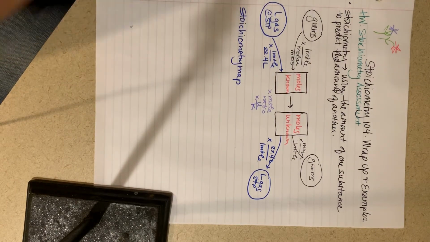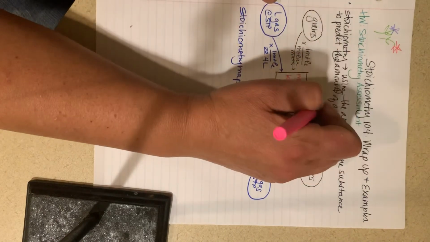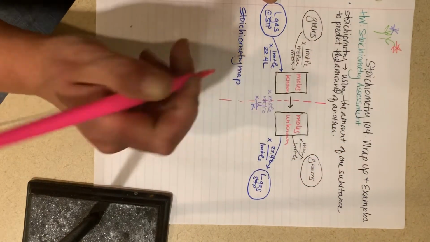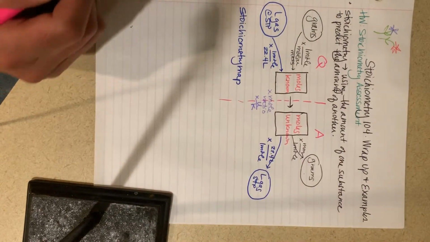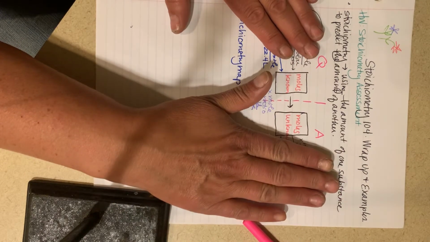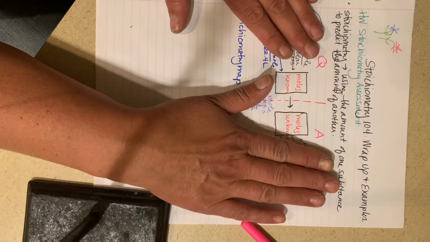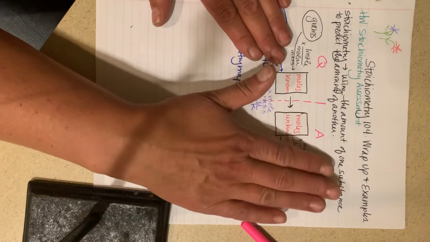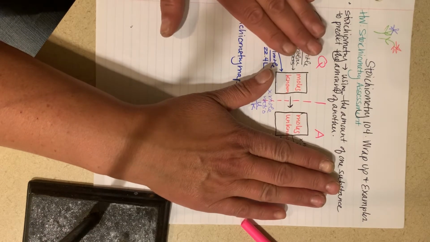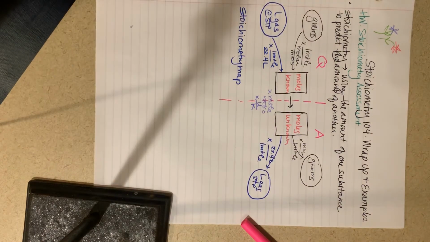Okay, and what you want to remember besides all this information is that if we split this in half, this is the question and this is the answer. So at its heart, a stoichiometry calculation has to be at least a moles to moles calculation. But if you're going from grams to grams, then you would add those in. If you're going from grams to moles, you do this. If you're going from moles to grams, do that. And you can add in your liters of gas at STP.